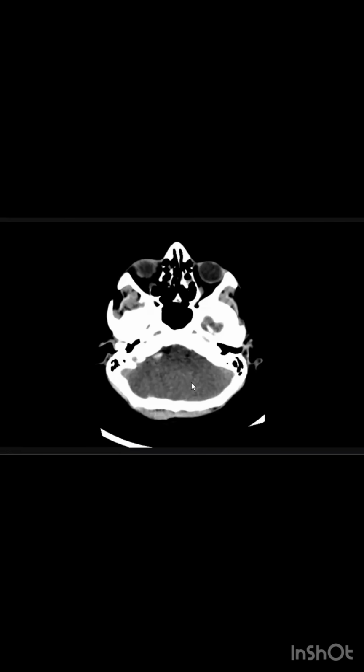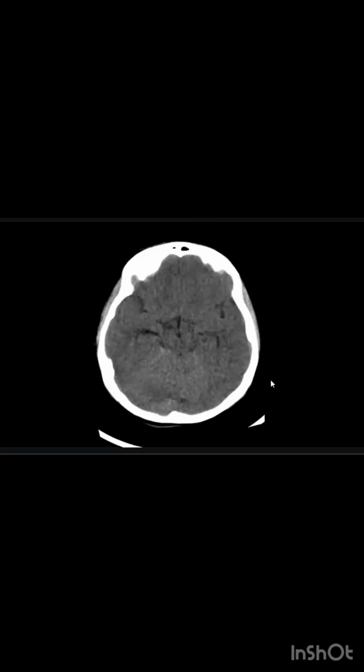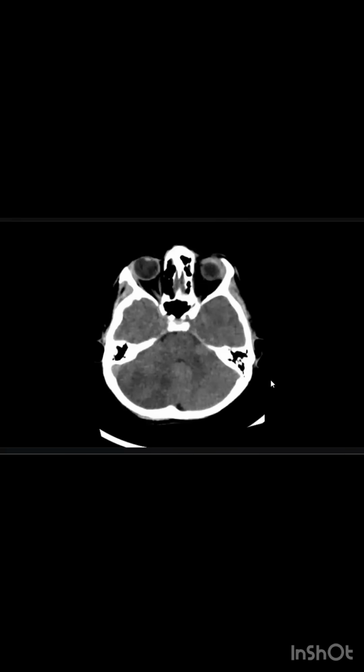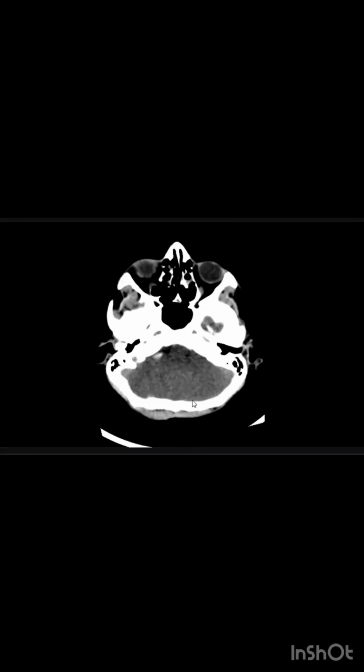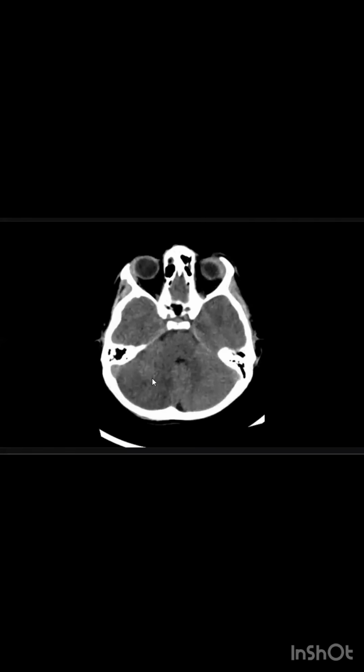Based on these imaging findings, as it is involving the right cerebellar hemisphere, the first differential could be an ischemic infarction in the region of the right cerebellum, as it is following the territory of the posterior inferior cerebellar artery. This patient requires urgent CT angiography for visualization of the vessels, and I will refer this patient immediately to the stroke team for management.